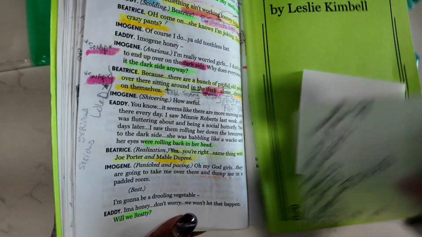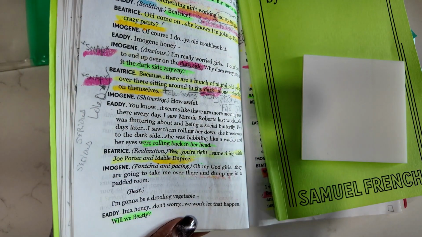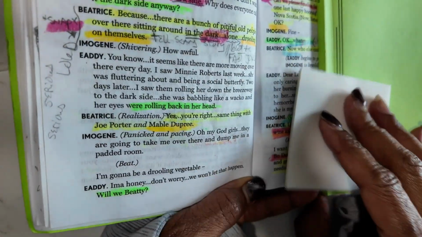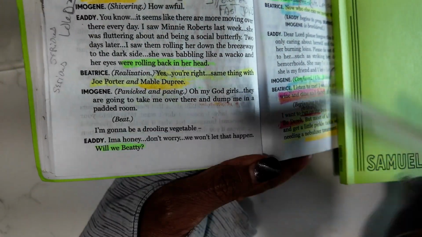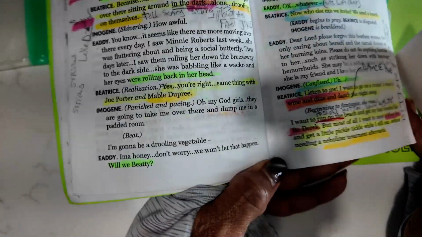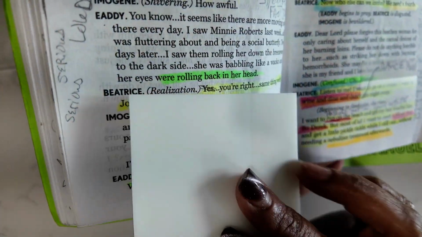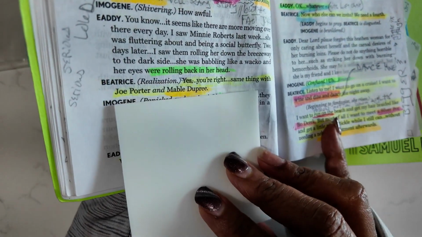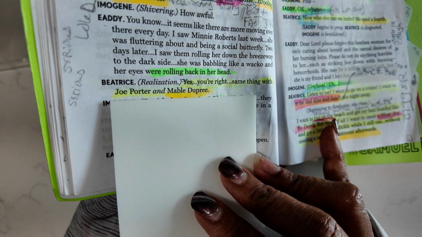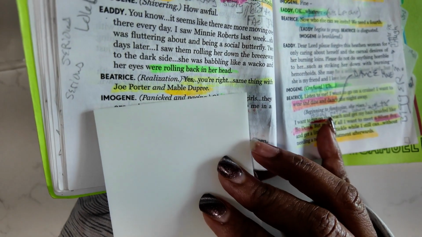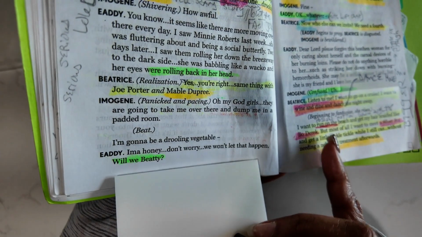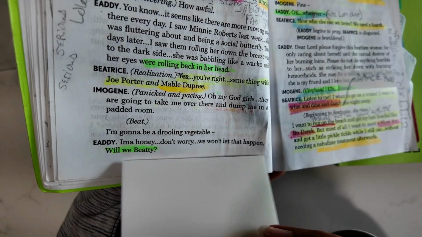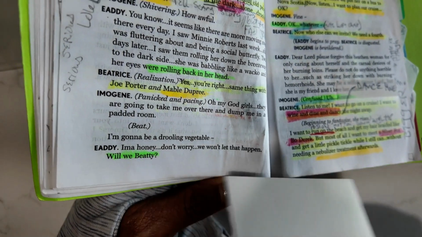I'm going to remove this for a second. And then the rest of the page is pretty clear. Yellow, my lines. Orange, Mabel Dupree, because that's the cue for Imogene. And then nothing else for me. That's just my cue to speak.